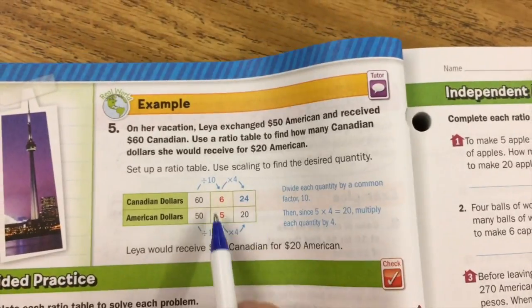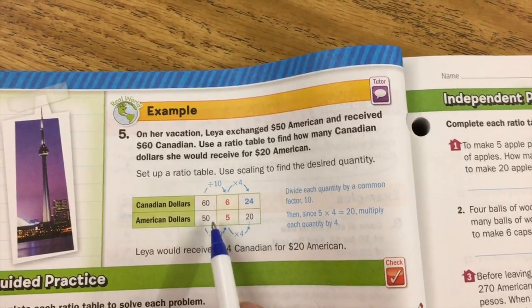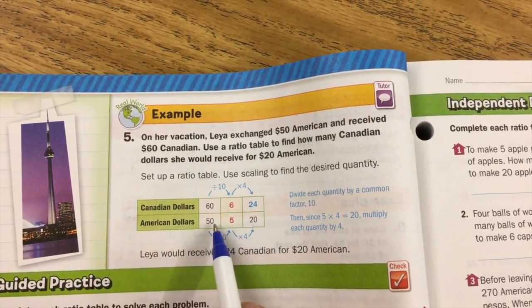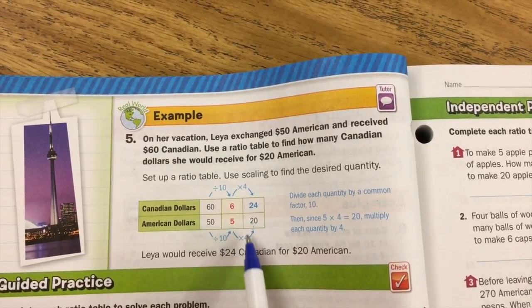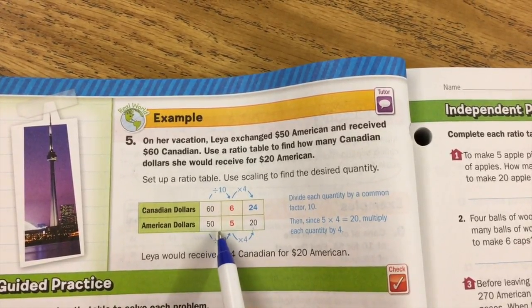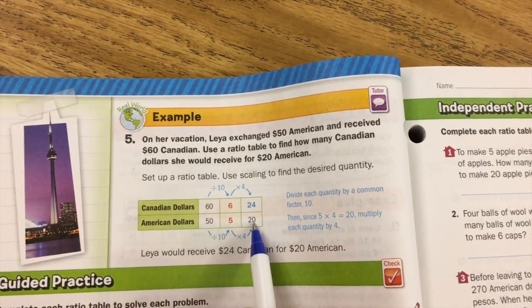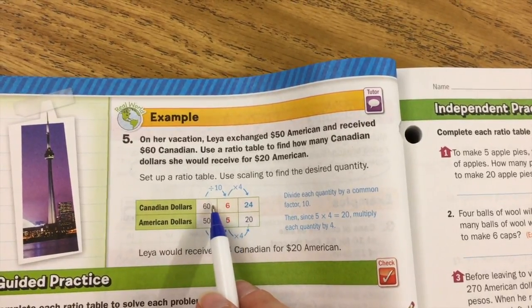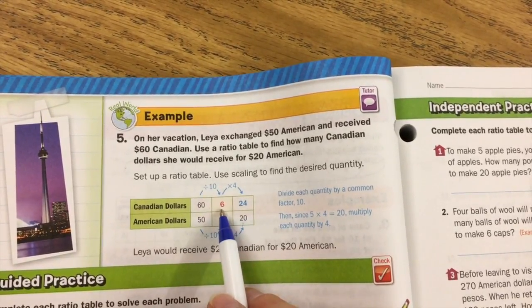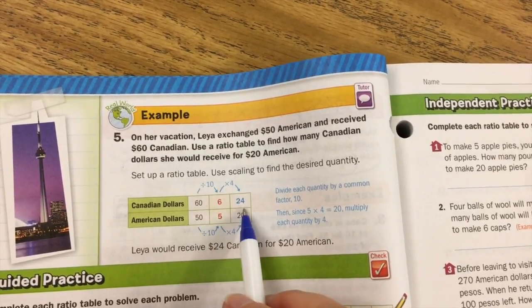So if you set up this table, we're trying to get from 50 to 20. Now there's no easy way to do that. You can't just say, oh, 50 divided by this gets you 20. So you have to do it in steps. So if you scale all the way back down to 5, 5 can scale up to 20. 50 divided by 10 is 5, so you have to do that to the top. 60 divided by 10 is 6. 5 times 4 is 20. 6 times 4 is 24.